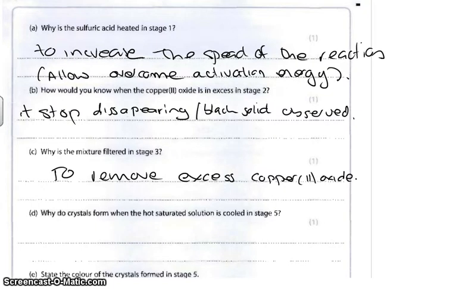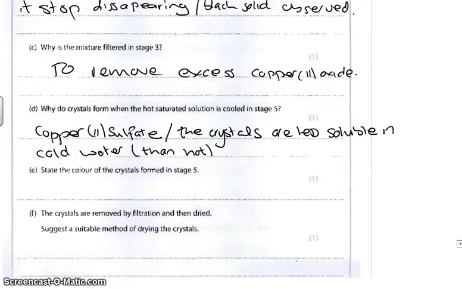Why do crystals form when the hot saturated solution is cooled in stage 5? Now the crystals form because copper 2 sulfate crystals are less soluble in cold water than they are in hot water. State the colour of the crystals formed in stage 5. So do you know what colour hydrated copper sulfate is? And the answer is blue. So anhydrous copper sulfate is white and hydrated copper sulfate is blue. So it told you at the beginning that it was hydrated. And you knew that as well because you let them form slowly over time.